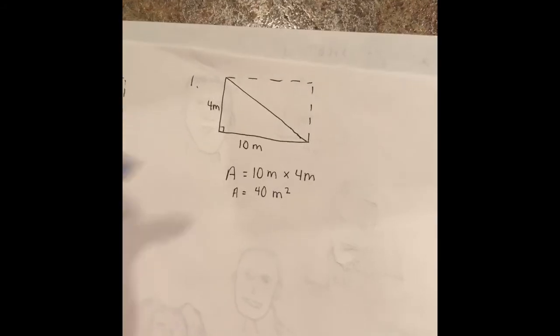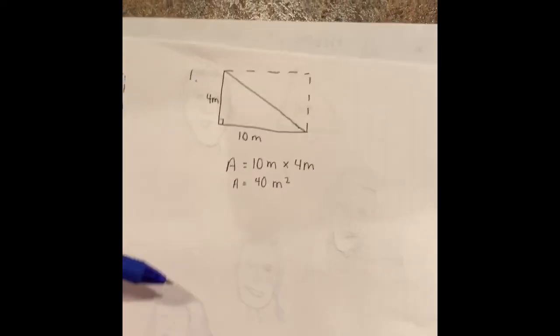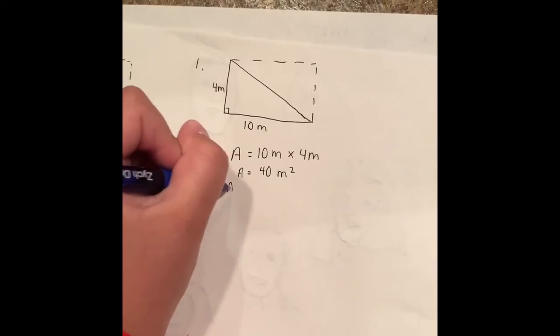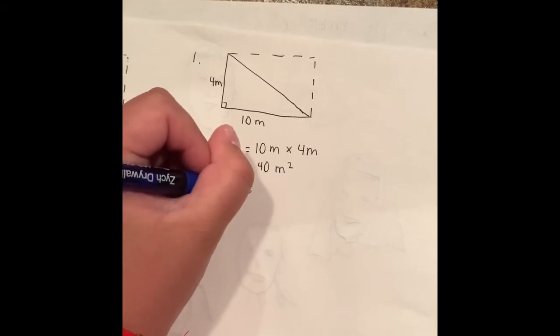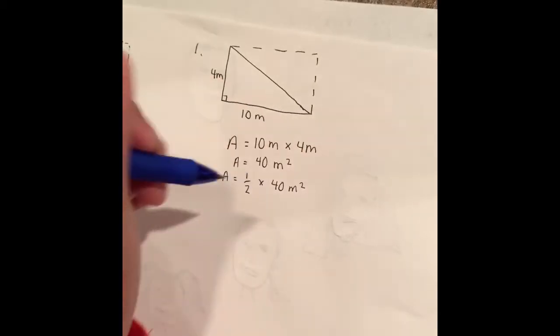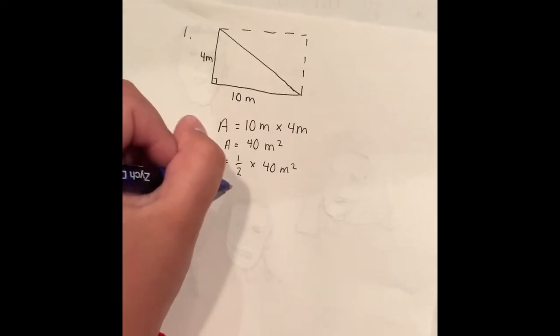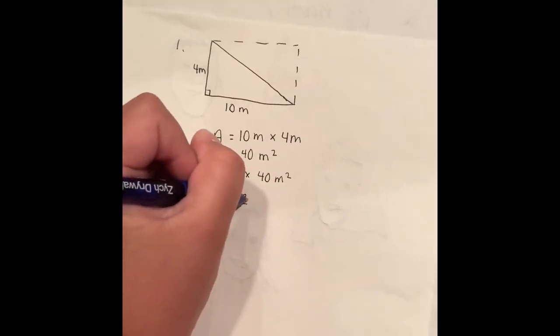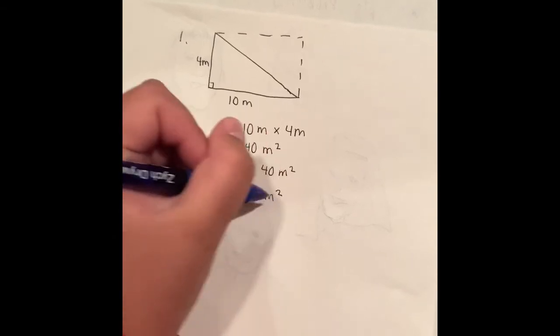Alright, and now that we know the area of the rectangle, it's time to find our half of the rectangle, our triangle. So we're going to do the area equals 1/2 times 40 square meters. And so the area of our triangle will then equal 20 square meters.